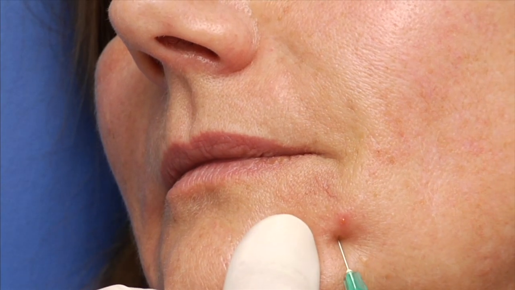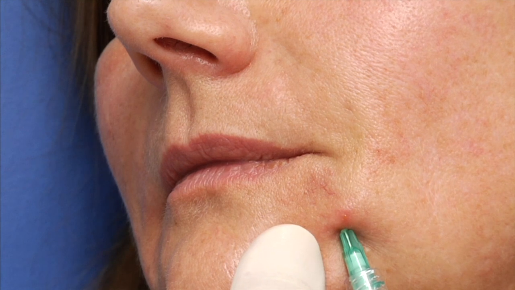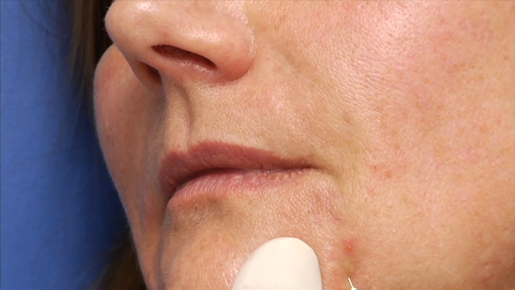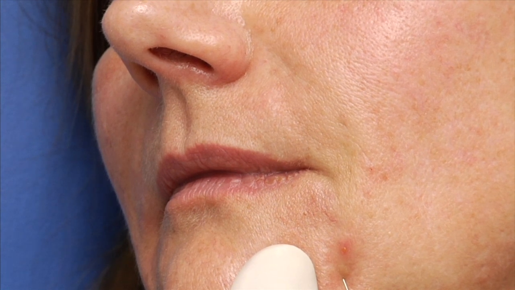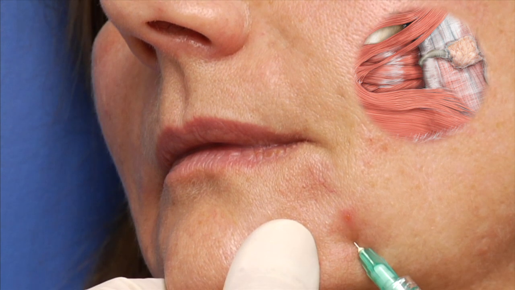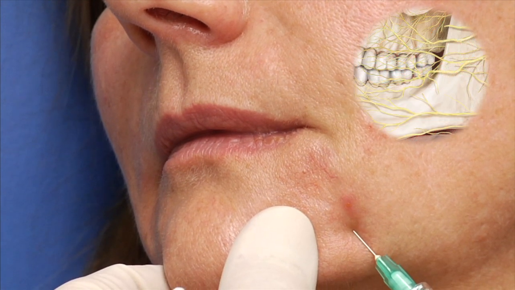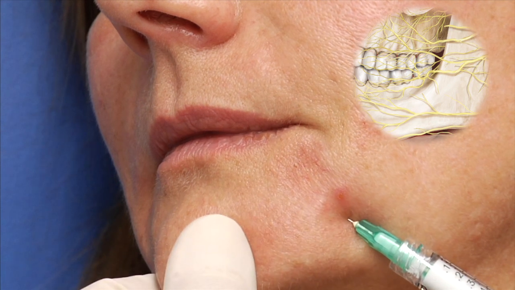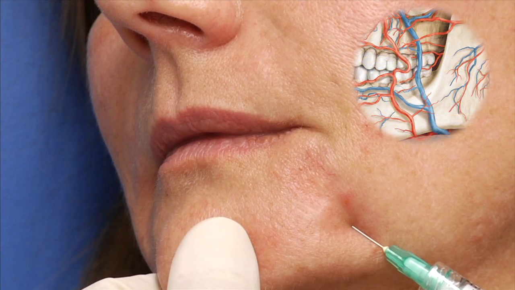After disinfection, insert the needle at the lower end of the marionette line at a 30-degree angle, and then change the tilt of the needle to be parallel with the cutaneous plane. Continue inserting the needle into the desired cutaneous plane and then make a retrotracing injection, withdrawing the syringe to obtain a linear and homogeneous Radiesse deposit.